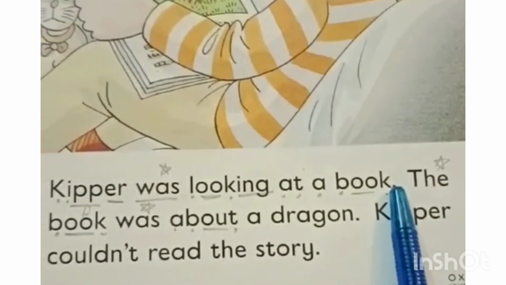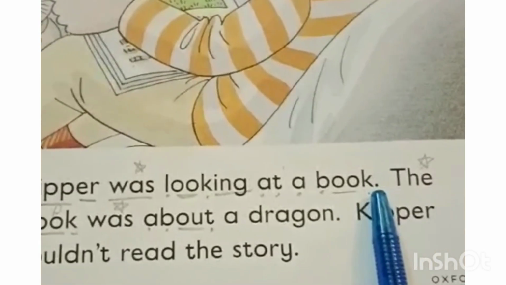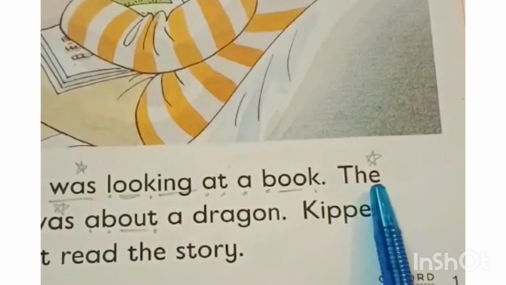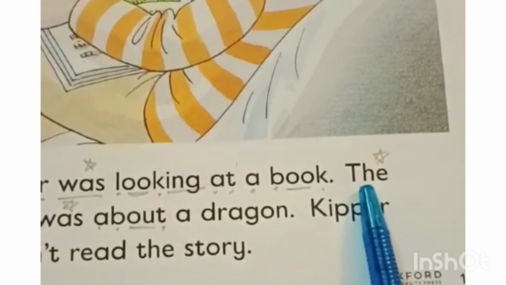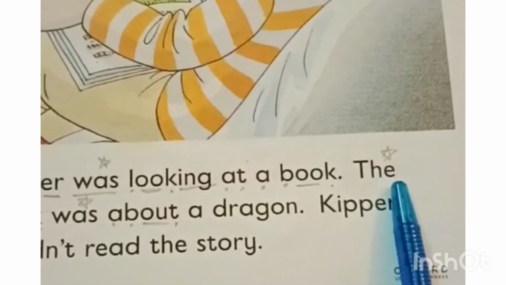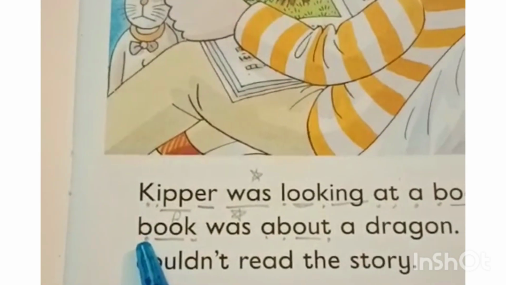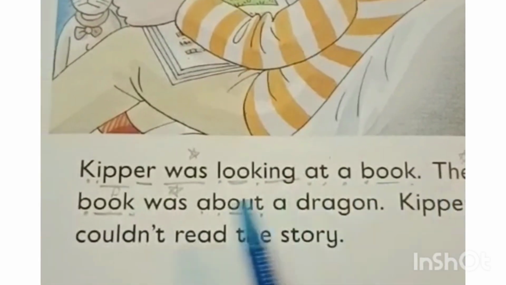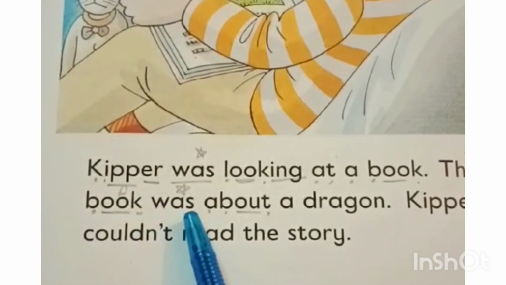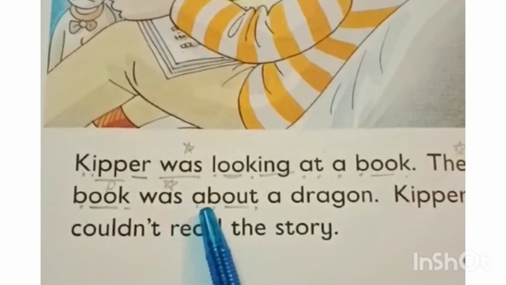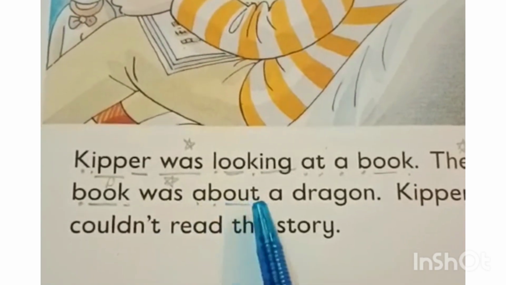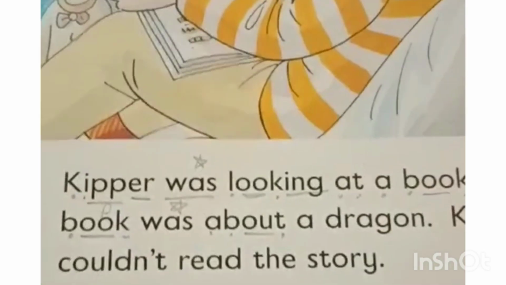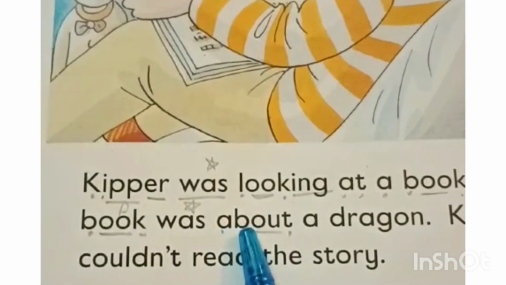Book. Kipper was looking at a book. And whenever we finish the sentence, we put a full stop at the end. Now we have a star at the top, so it means it is a tricky word. T-H-E, the. B-O-O-K, book. The book, W-A-S, was. About. O and U is making the sound of ow. About.